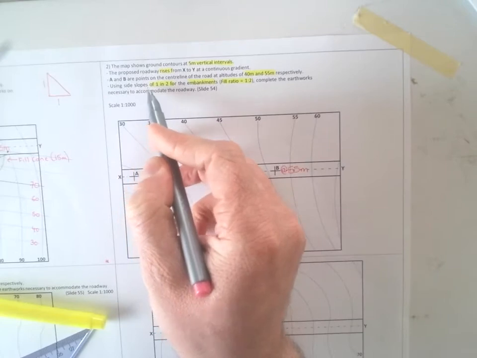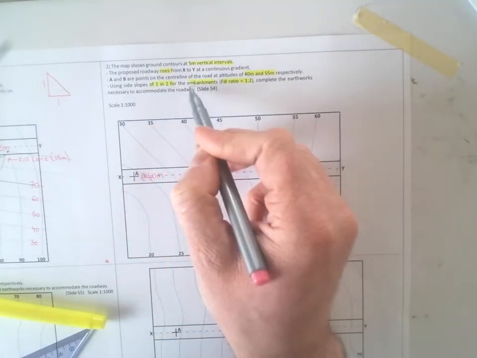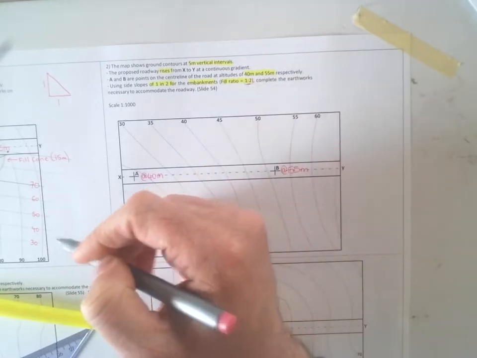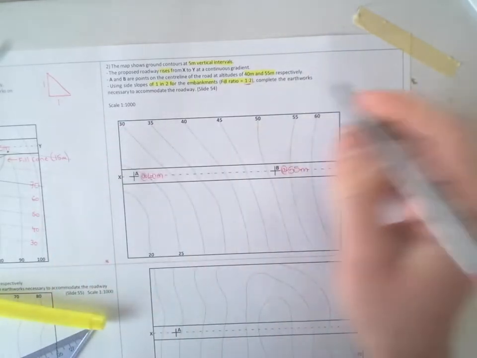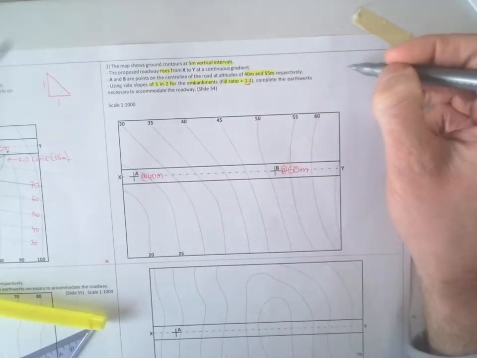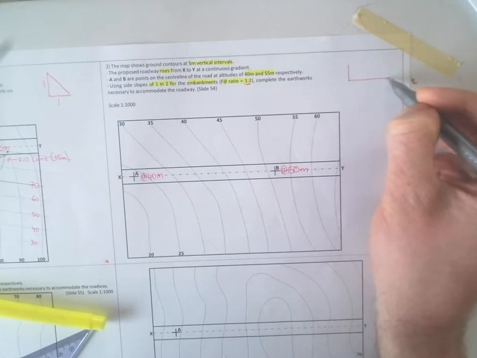Using side slopes 1:2 for embankments, so fill ratio is 1:2. If you see embankments, it's fill, and the ratio here is really important. As we said in the last video, ratio 1:2 means for every 1 you go down, it goes out 2.